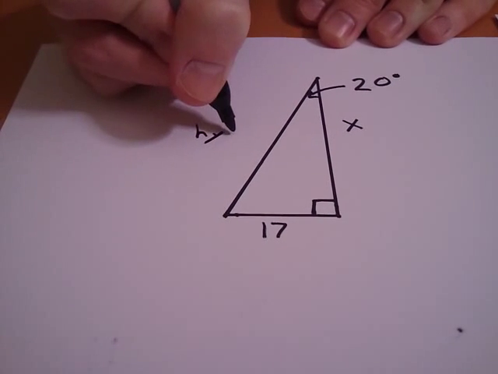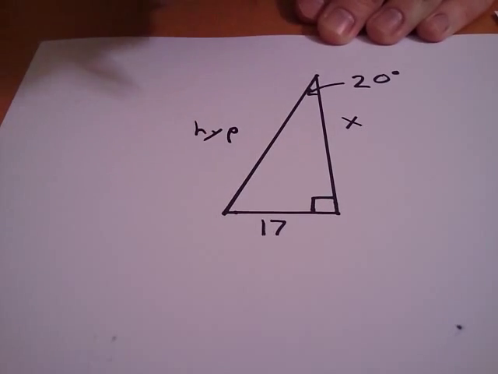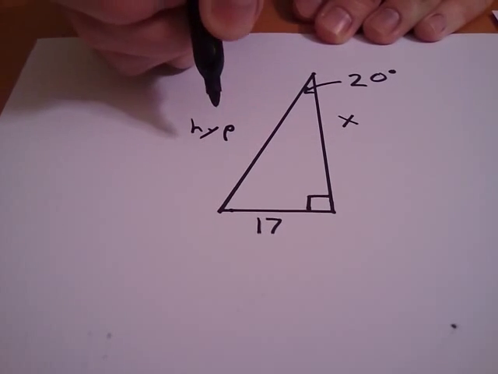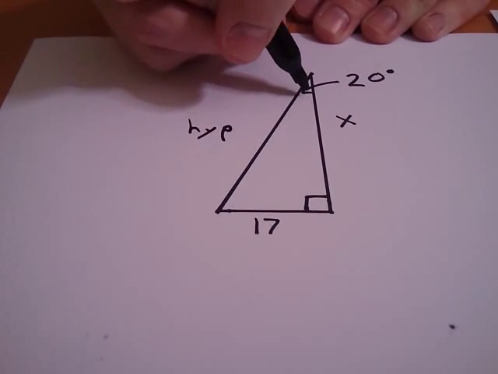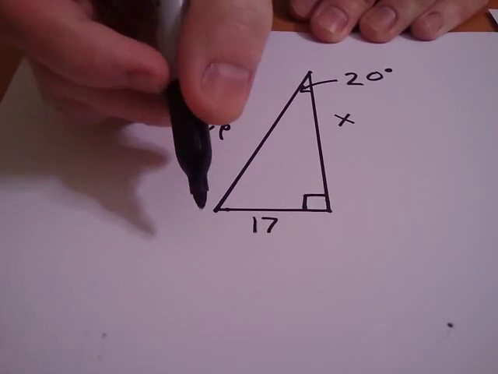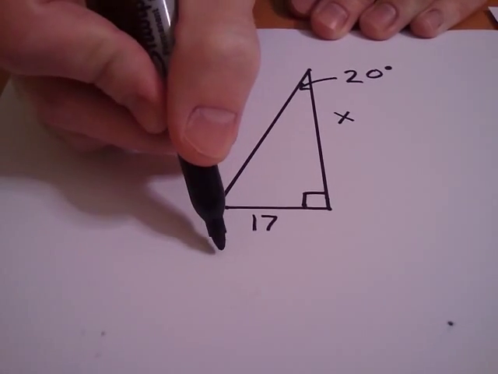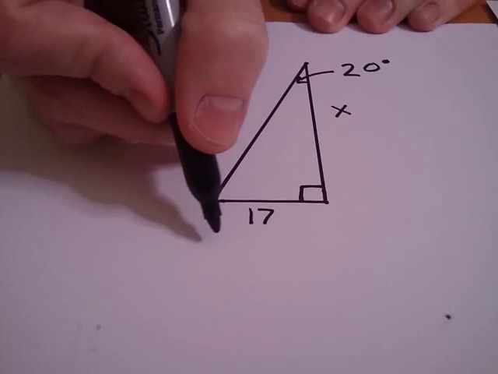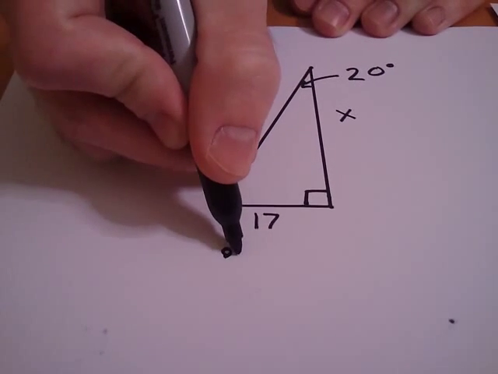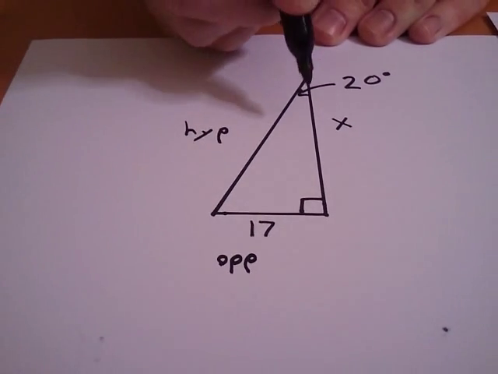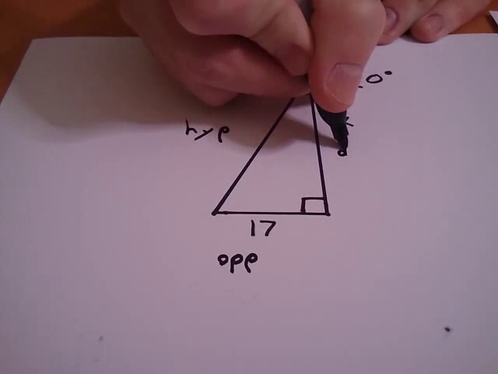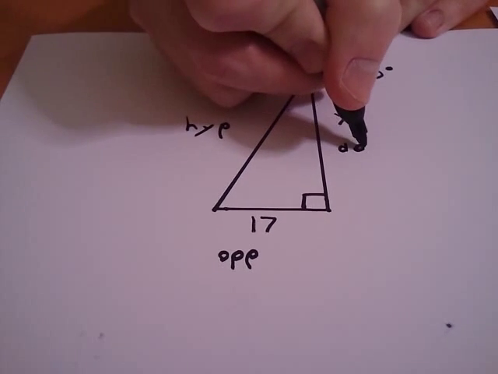This is the hypotenuse, and as you can see, we've got nothing for it, so we're really not going to be using it much. If this is my angle, I want to go across from that at this 17. That is going to be my opposite. And then that leaves this to be, the x is your adjacent.